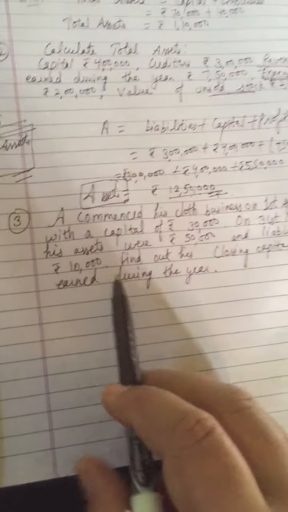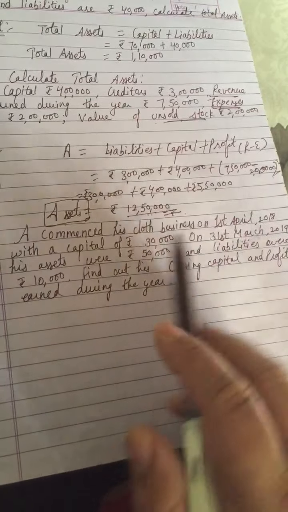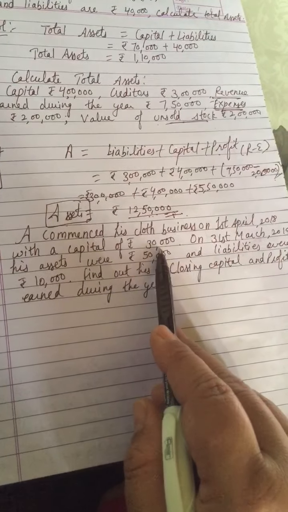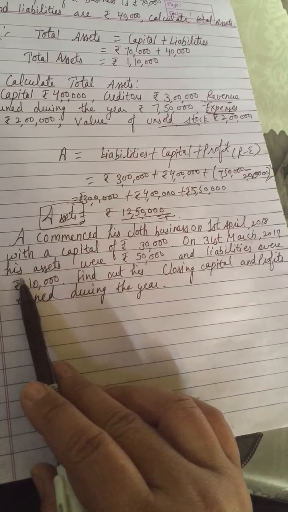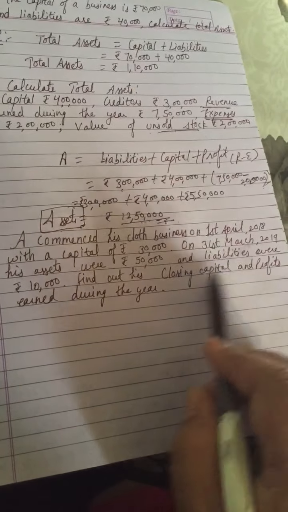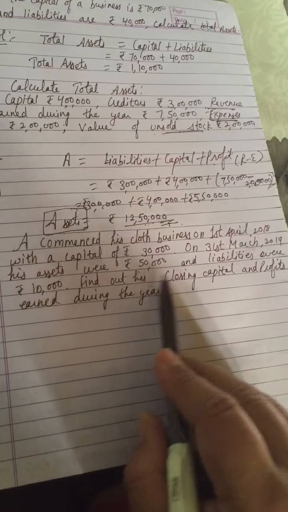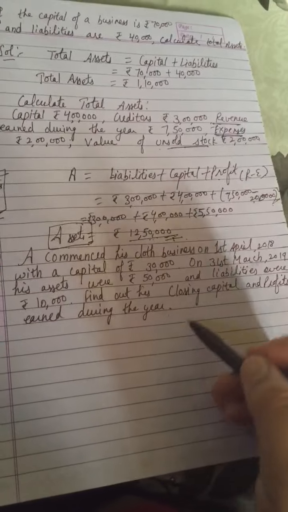Next question is, A commenced his cloth business on 1st April 2018 with a capital of rupees 30,000. On 31st March 2019, his assets were rupees 50,000 and liabilities were rupees 10,000. Find out his closing capital and profits during the year.